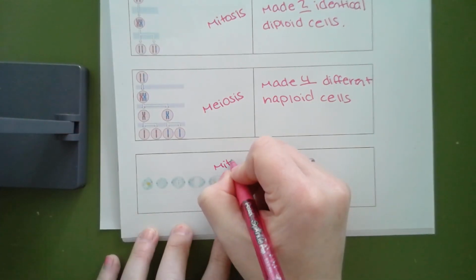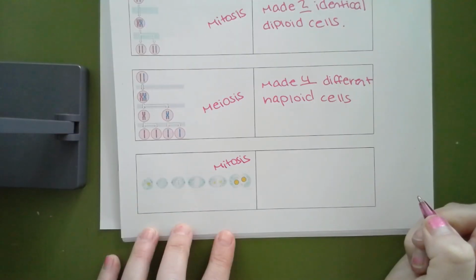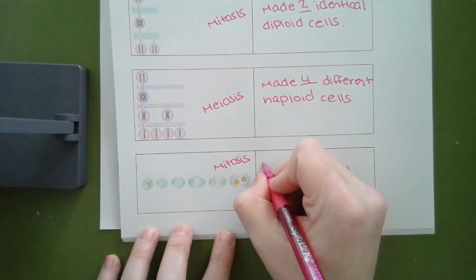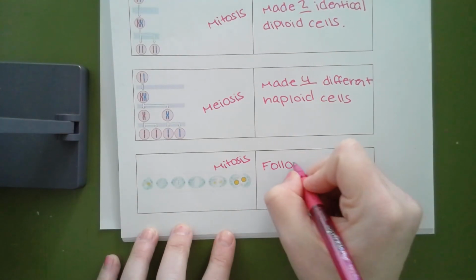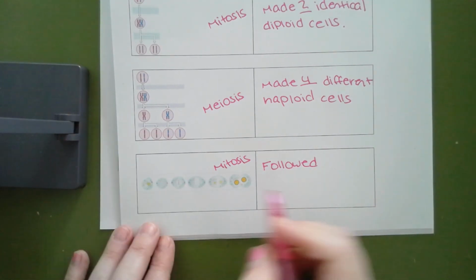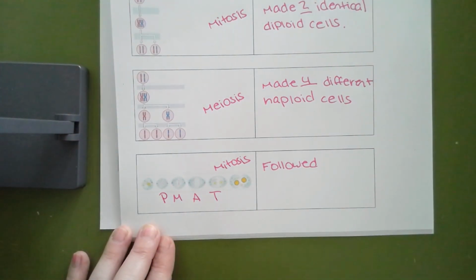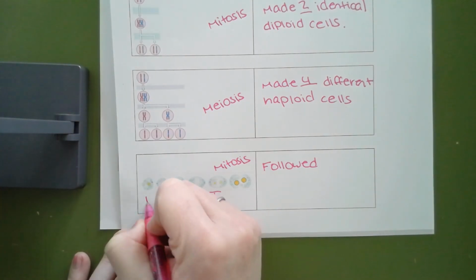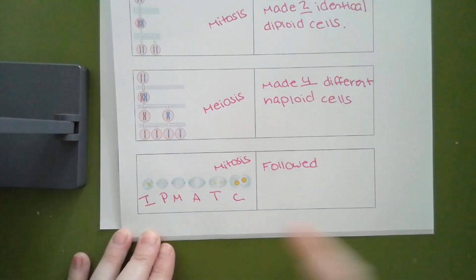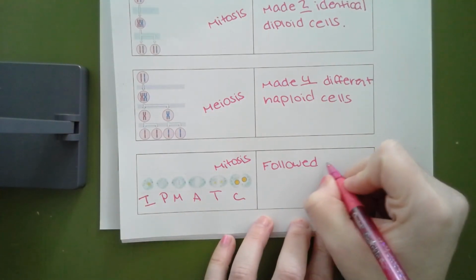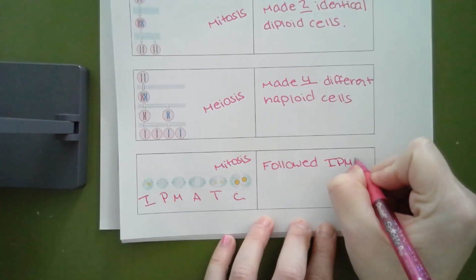Mitosis. How do you know? It followed PMAT. Well, this one's got more, so like PMAT, something like that, right? So this is the full thing, though. It's showing you the full. It's matting.